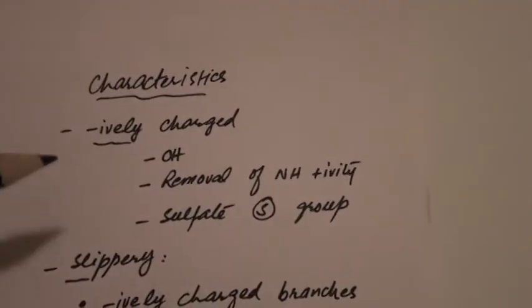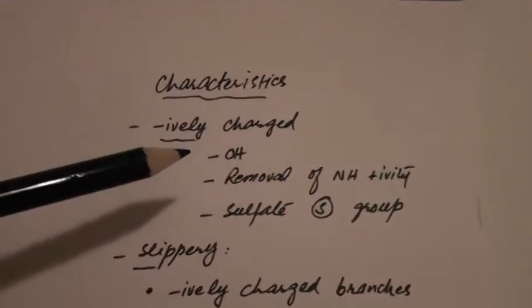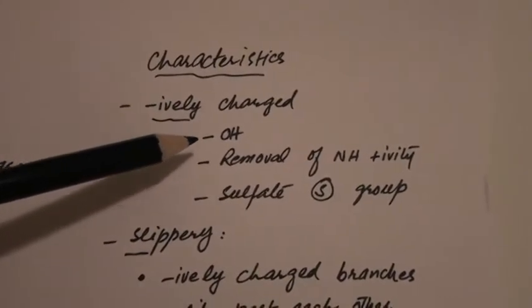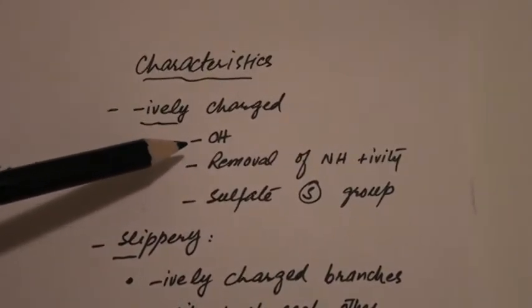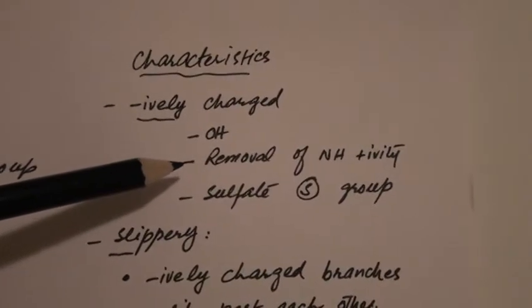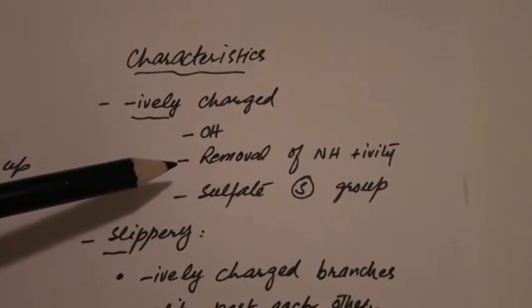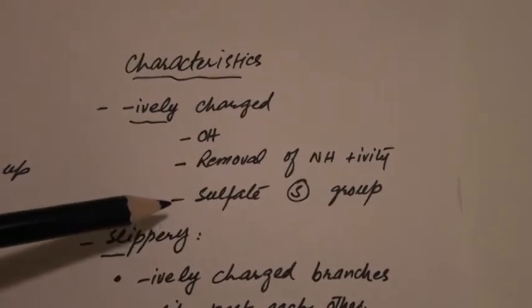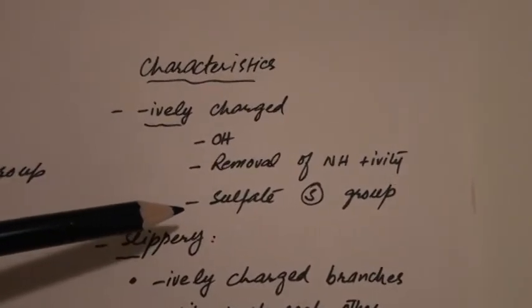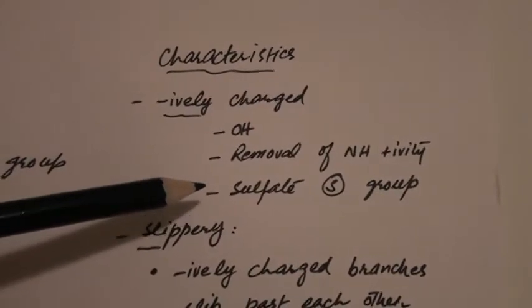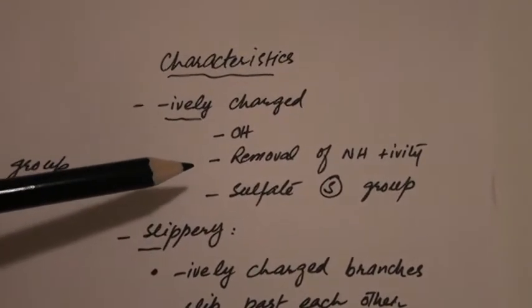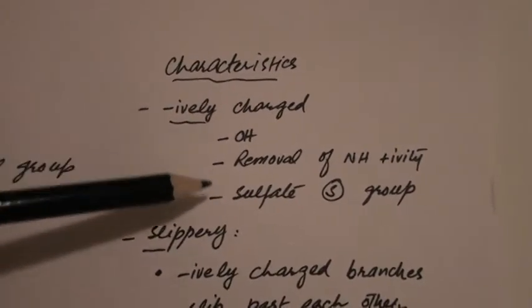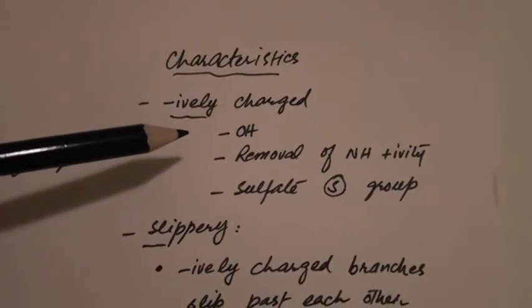Now coming here, some characteristics of the glycosaminoglycans. So they are negatively charged, as we just saw that they contain the hydroxyl ions which are negatively charged. Then their amino groups are acetylated, so their positivity is reduced or removed. And then they also have, as we would see a little later, sulfate groups attached to them which imparts strong negative charges as well. So the characteristics of the glycosaminoglycans owing to these facts is that they are negatively charged.